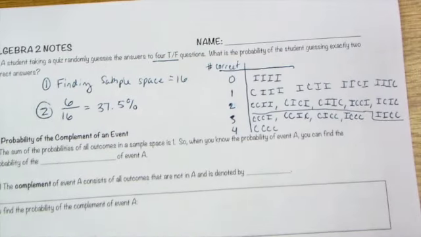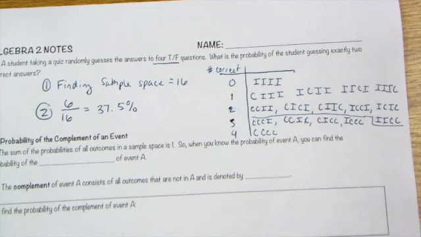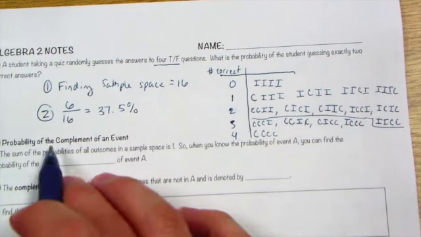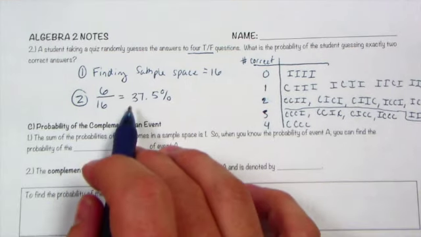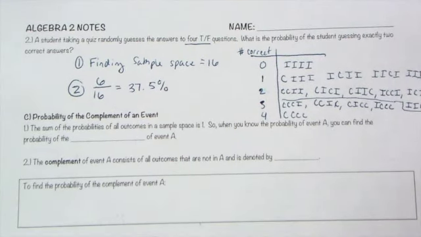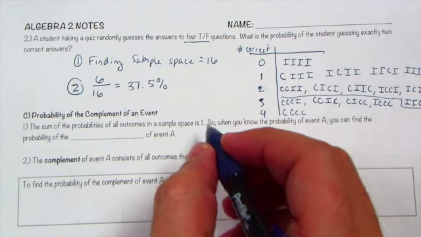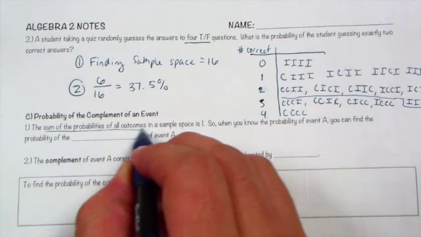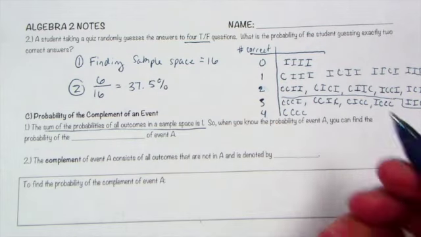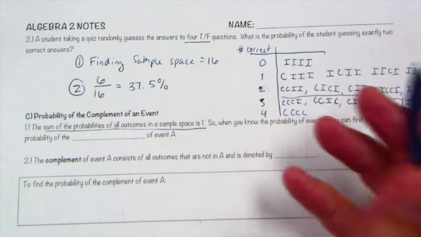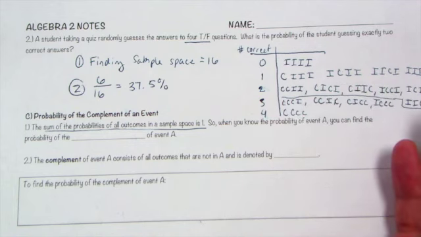So the probability of a complement, sort of confusing, but basically the probability of a complement is what's the probability that something won't happen. So the sum of the probabilities of all outcomes in a sample space is 1. Since if you were to add up all of the probabilities, they should equal 1, 100%, right?